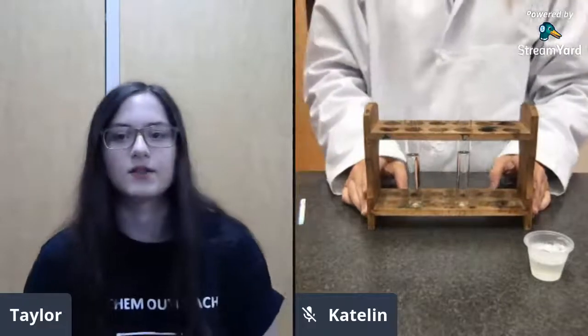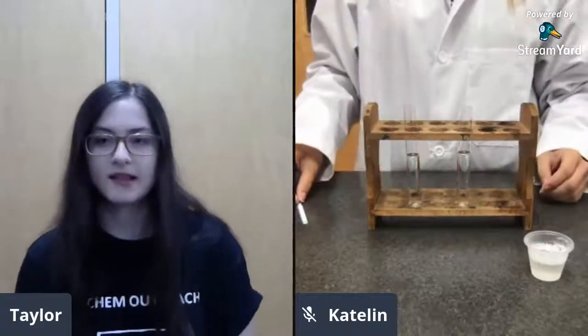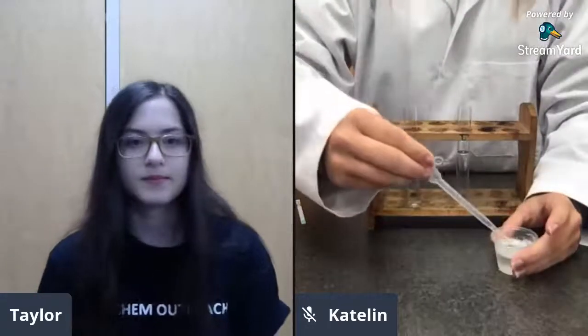So here we have two test tubes, and they're both half full with lactose solution. So that's all that's in there. We're going to add some lactase to one of them, and after a bit, we're going to see what happens. We're just going to add a couple squirts, and that should be enough. So remember, one of these test tubes has lactose and lactase, and the other one just has lactose.